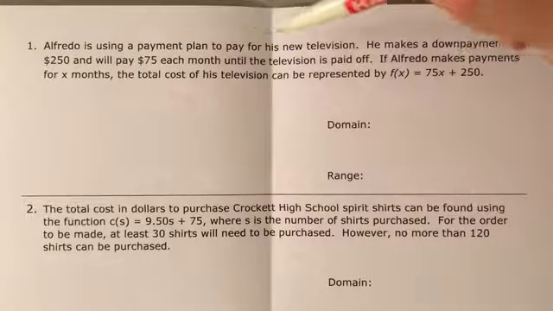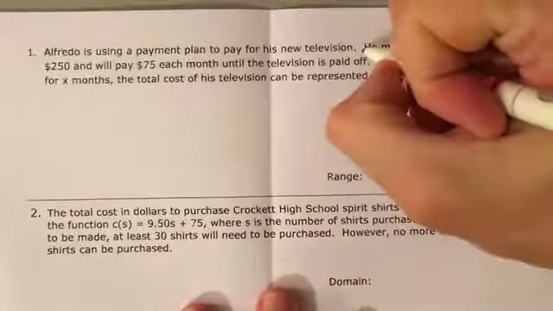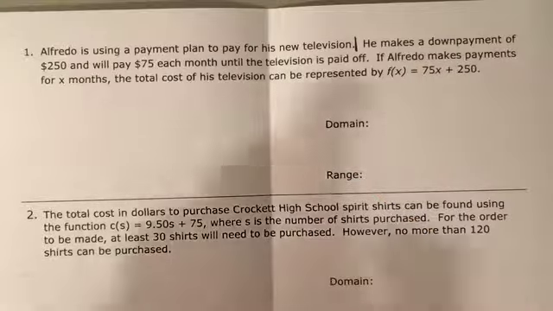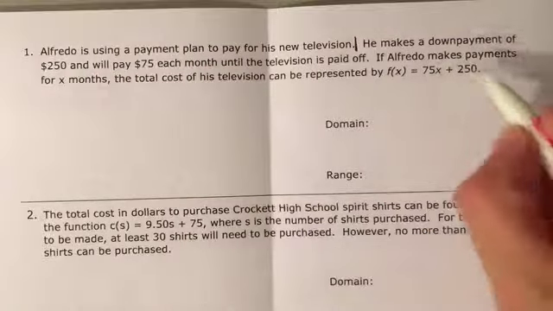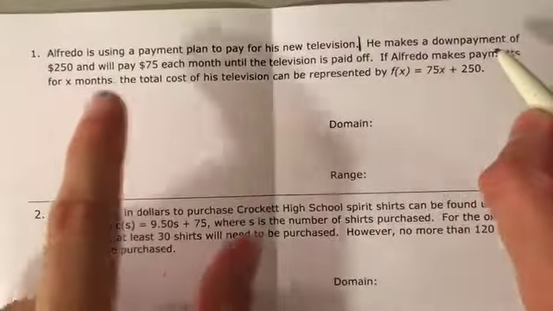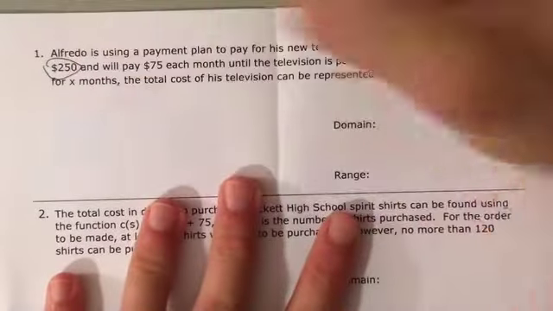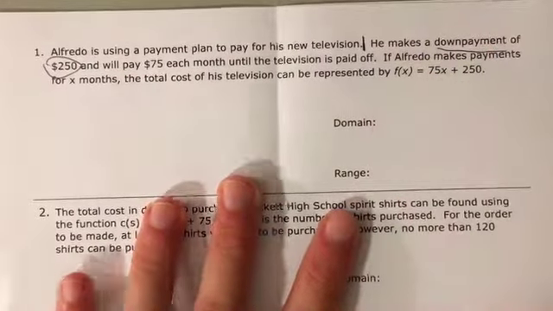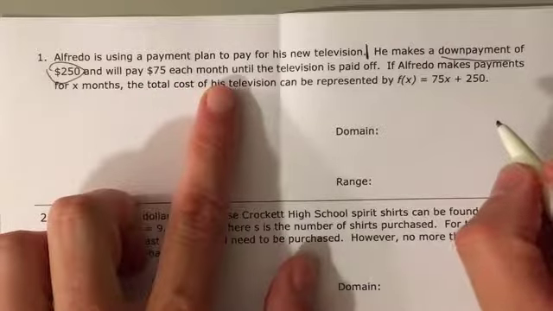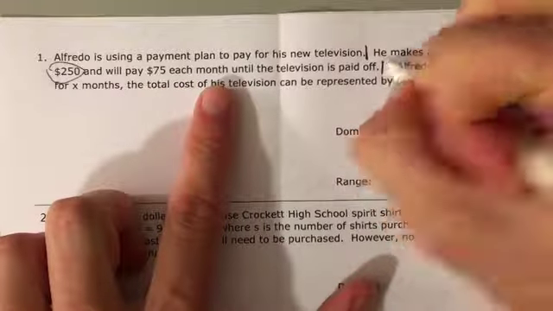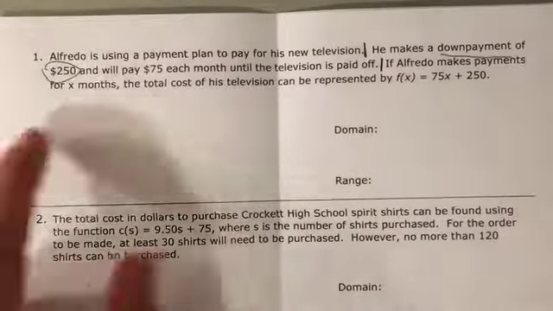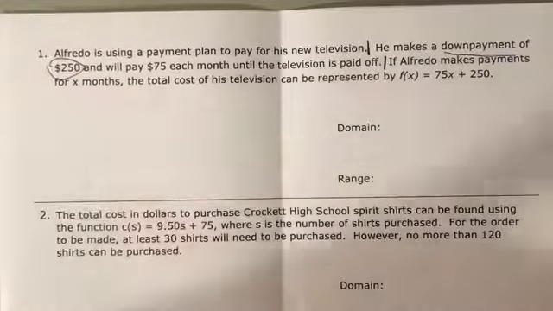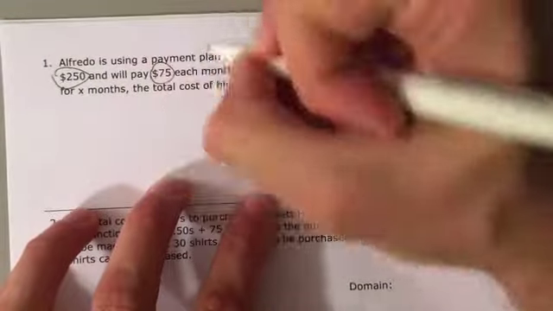Alfredo is using a payment plan to pay for his new television. Stop. So he's buying a TV. He makes a down payment of $250. So $250 is the down payment. And he'll pay $75 each month until the television is paid off. So this is pretty normal, right? You go in with some money, the store lets you have the TV as long as you make your payments each month.